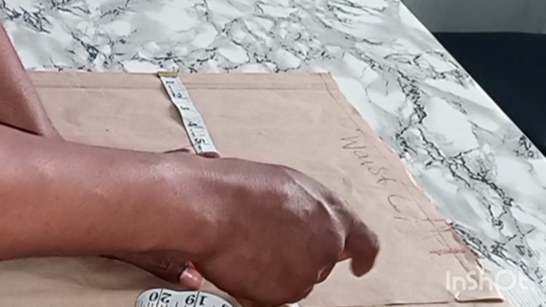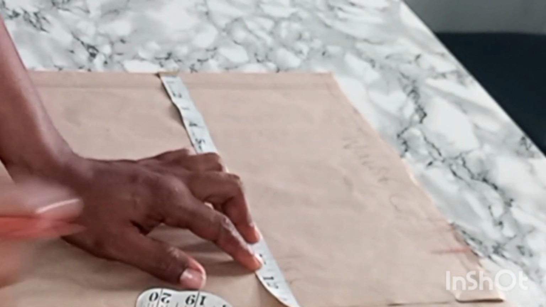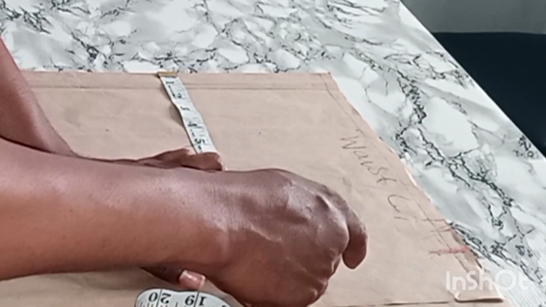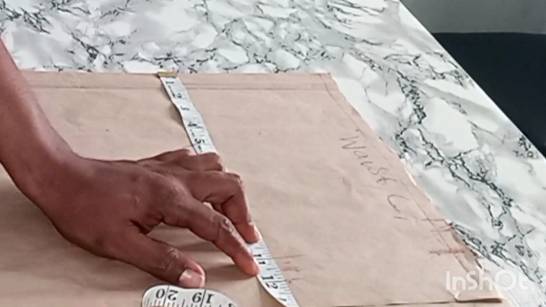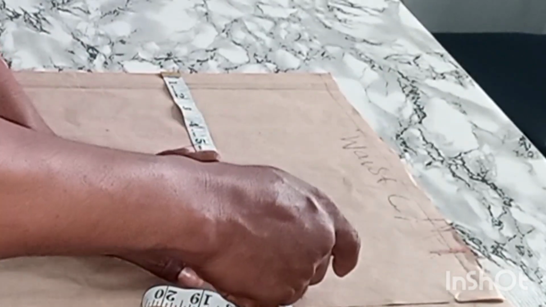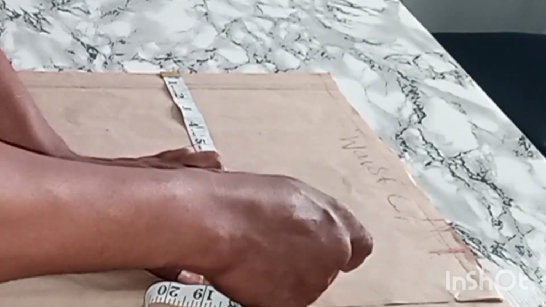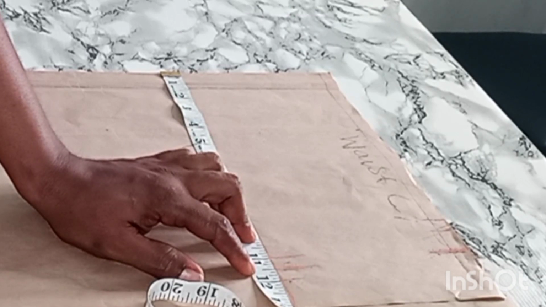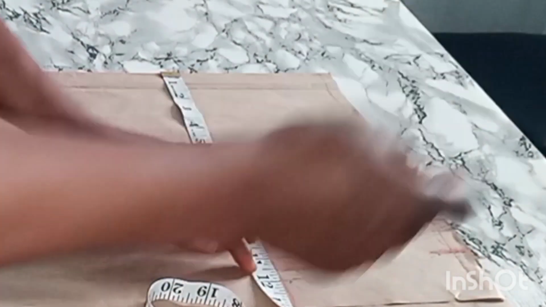So I'm going to leave it at 11 here. And what else do I need to add? Seam allowance. So 11.5 is what I'm going to have here. My hip is 11.5. The total is 11, I add a half inch seam allowance, so you might make it 12 for ease. All right, so that is what we have here.